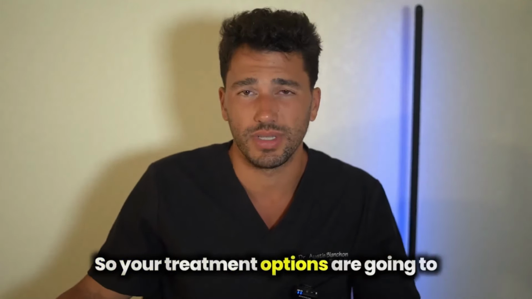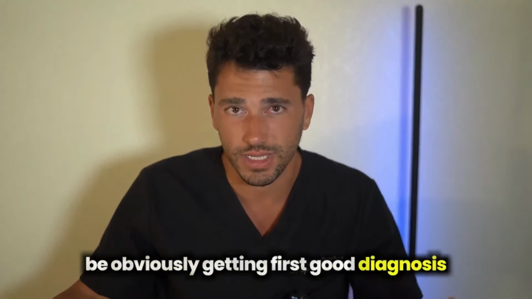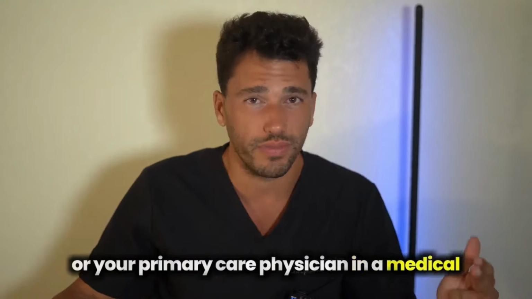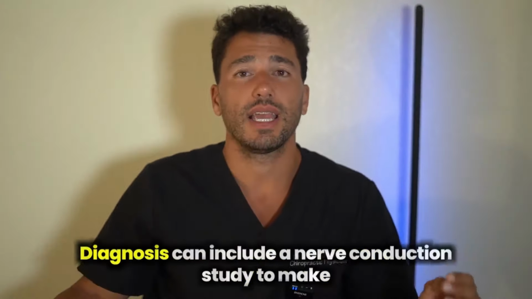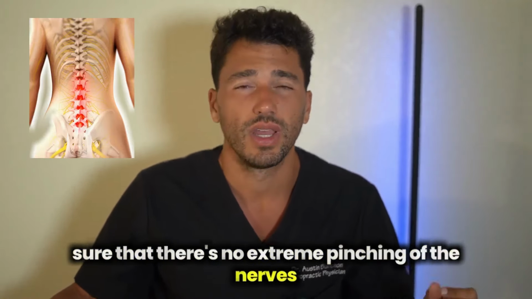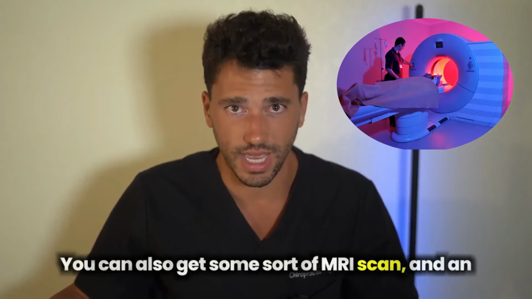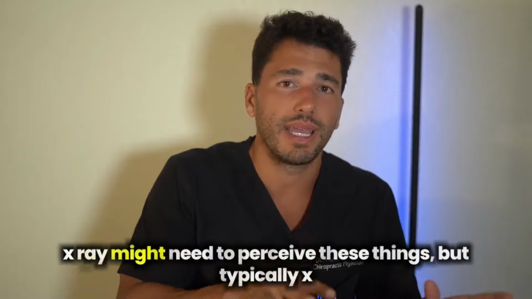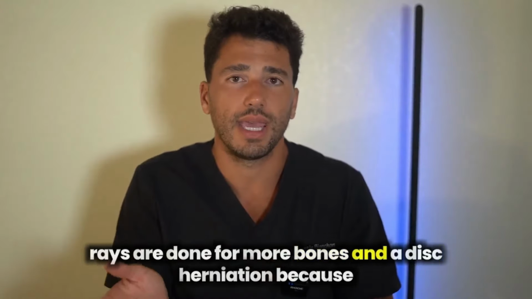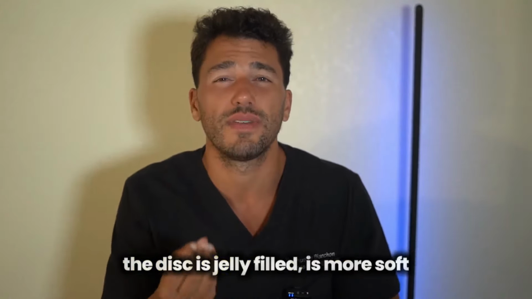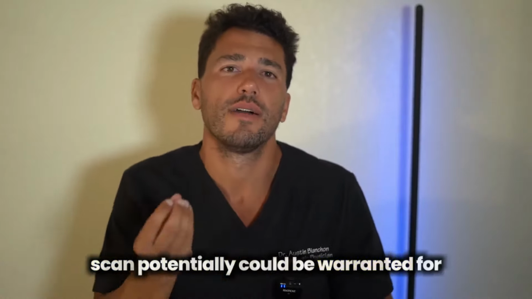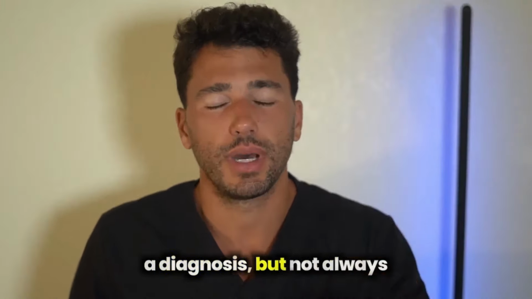Now, your treatment options are going to be, obviously, first getting a good diagnosis. You can seek a physical therapist, a chiropractor, or your primary care physician in a medical facility to get the best diagnosis. Diagnosis can include a nerve conduction study to make sure that there's no extreme pinching of the nerves. You can also get some sort of MRI scan, and an X-ray might need to precede these things, but typically X-rays are done for bones, and a disc herniation, because the disc is jelly-filled, is more soft. So an MRI or a CT scan potentially could be warranted for this. It might be necessary for a diagnosis, but not always.